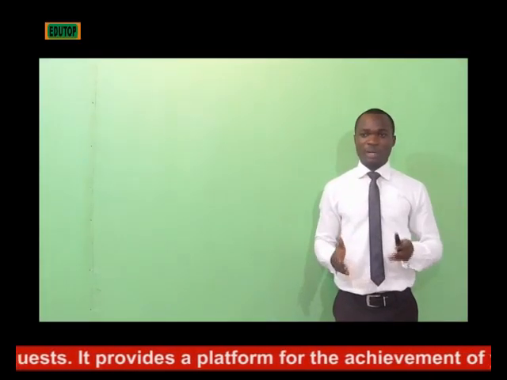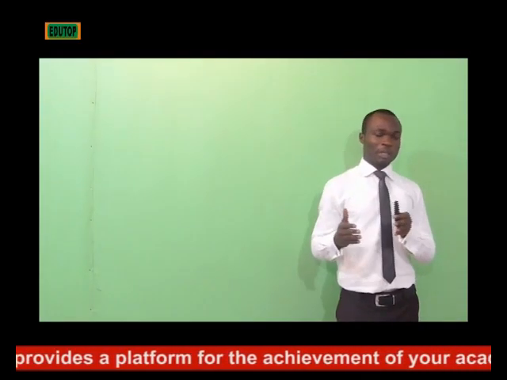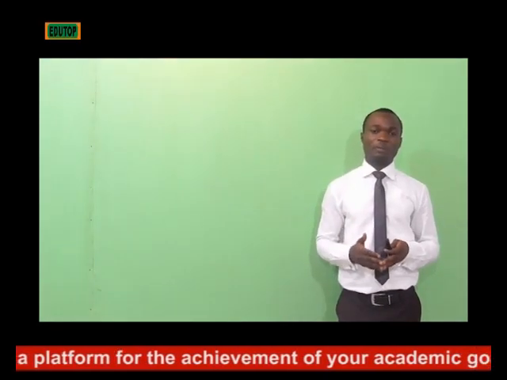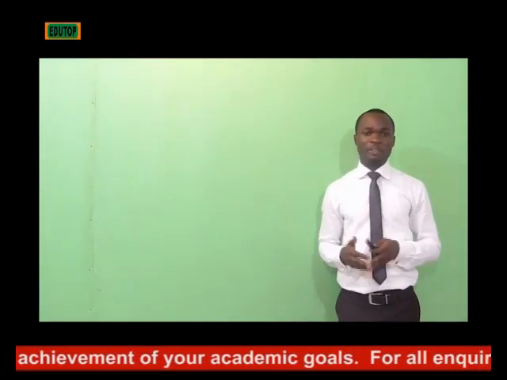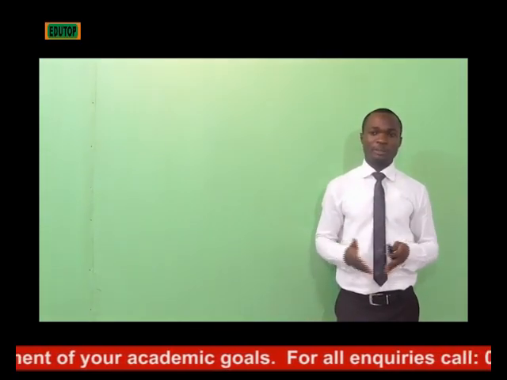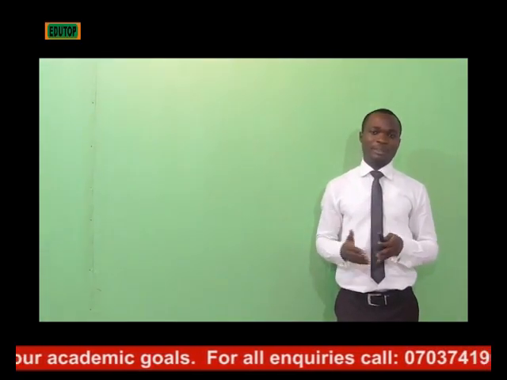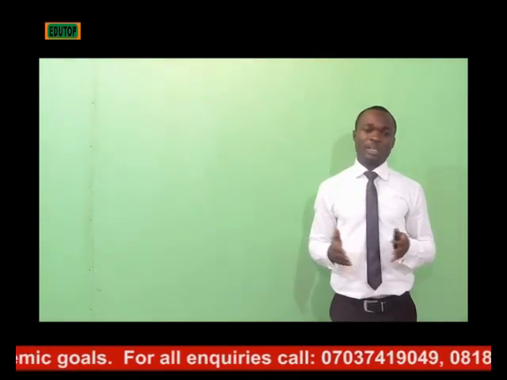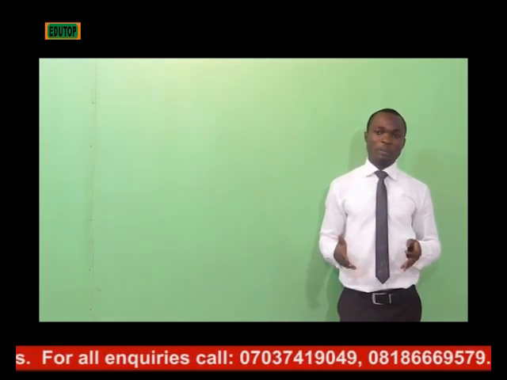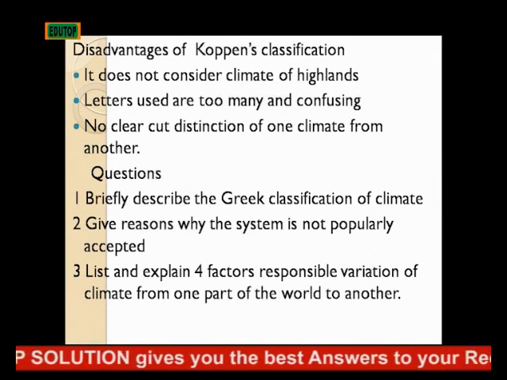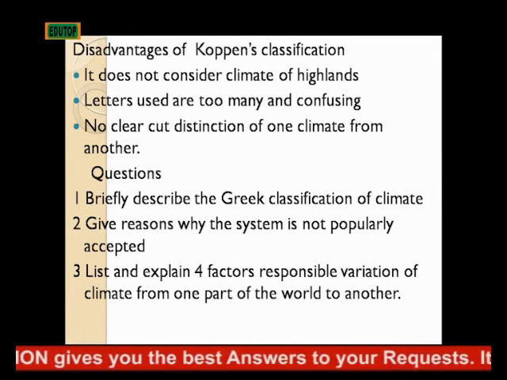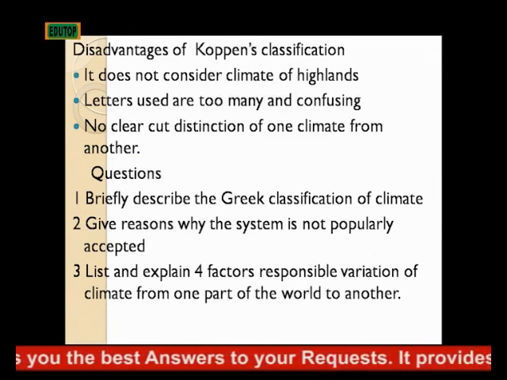However, there are some disadvantages associated with the Copenhagen system of classification. You can remember when we were talking about AF, AM, TS, and the rest. This is one of the disadvantages of the Copenhagen system of classification. There are so many letters involved, and these letters could be confusing. So that's a disadvantage in the Copenhagen climatic system of classification.